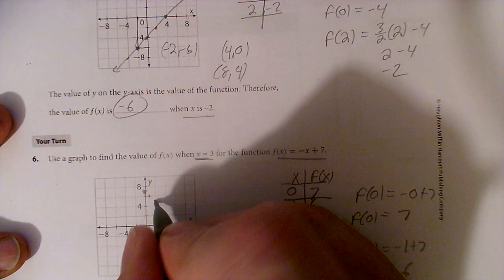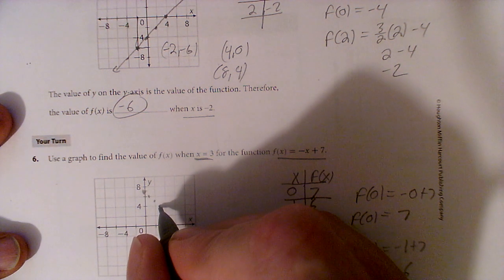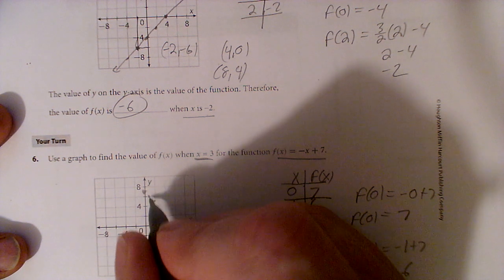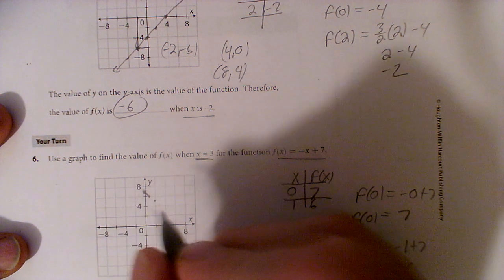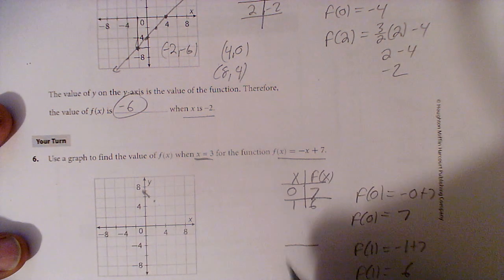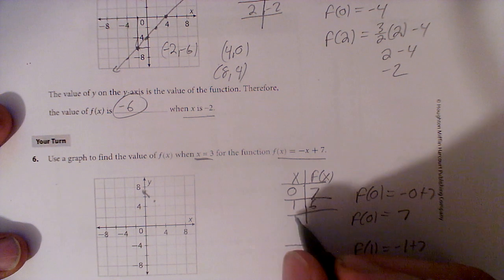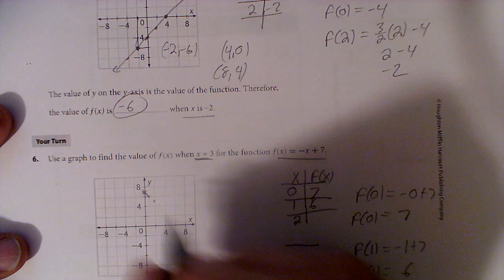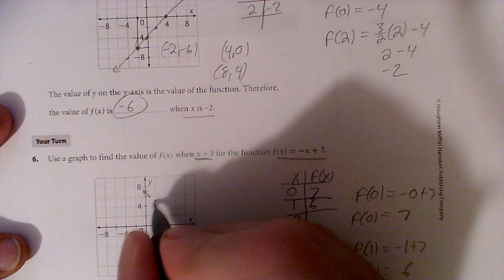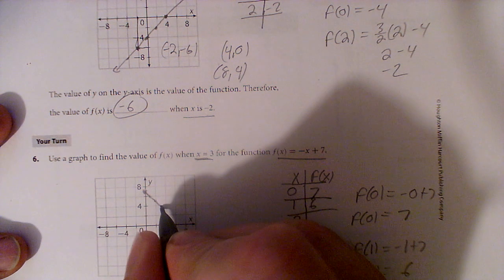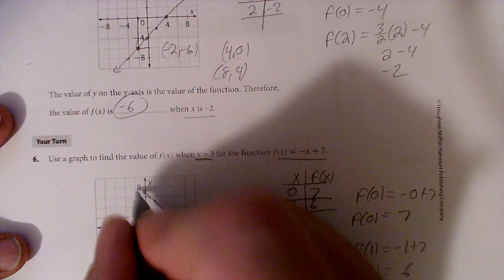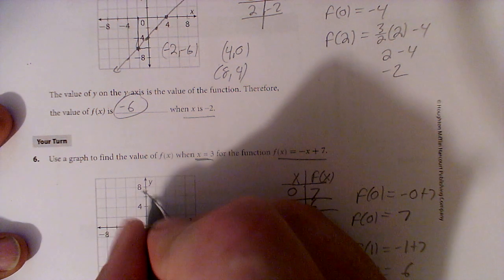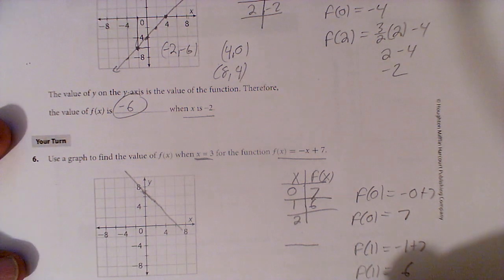So it looks like I'm going to get a line that goes over 1 and down 1. Let's plug in 2 just because I want another point. If I plug in 2, I get 5, and something that looks like that. I hope I got that. It was a little weird drawing that line, but we'll test it when we're done.